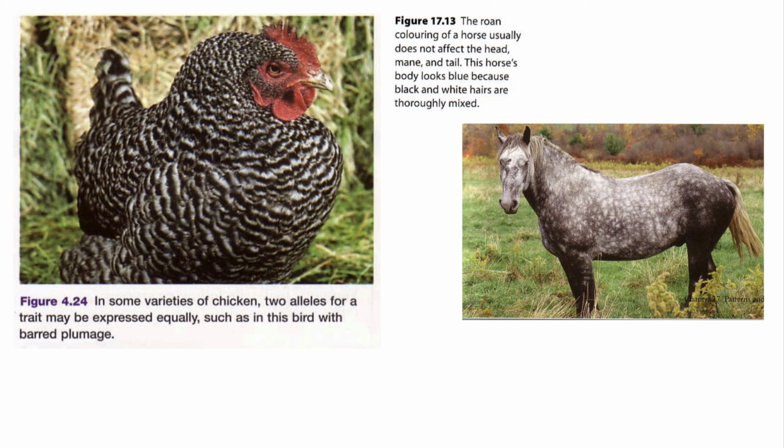Same thing that happens in cows happens in horses as well, except it's more often black and white instead of red and white. So the hairs are thoroughly mixed together, but it doesn't create this gray pattern. It creates kind of a mottled pattern, and people actually sometimes call it blue. I don't think it looks blue, but they'll call these roan horses blue. But what it really is, they're expressing both black and white at the same time.